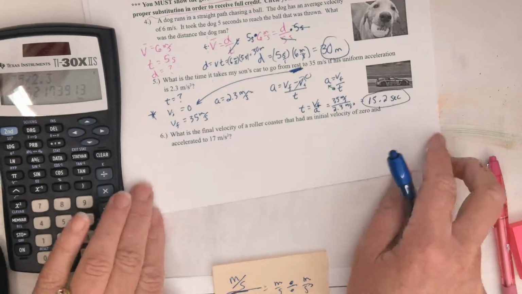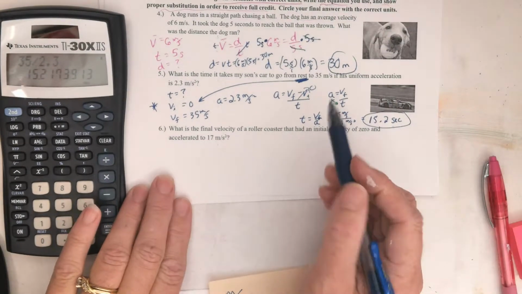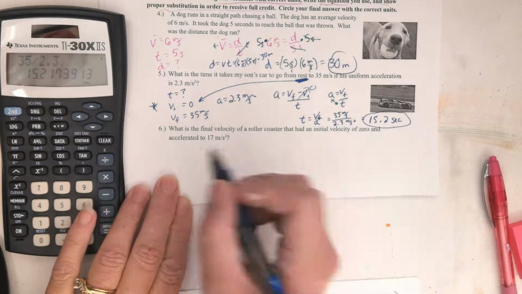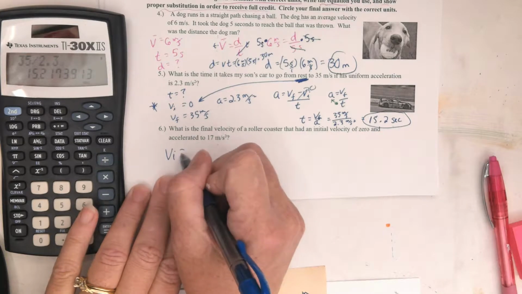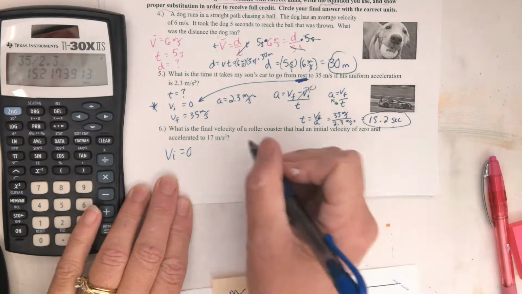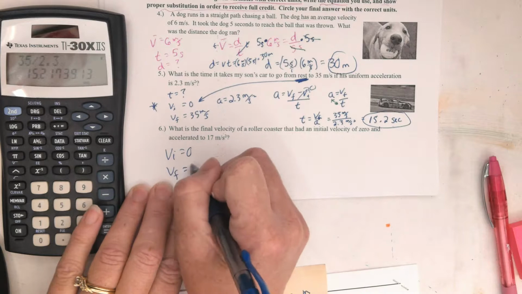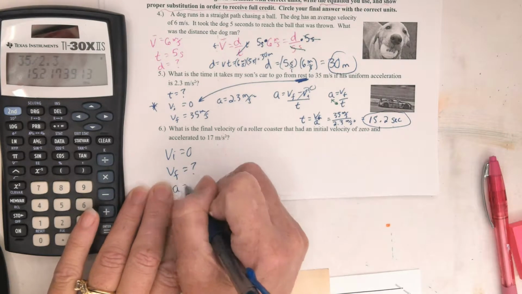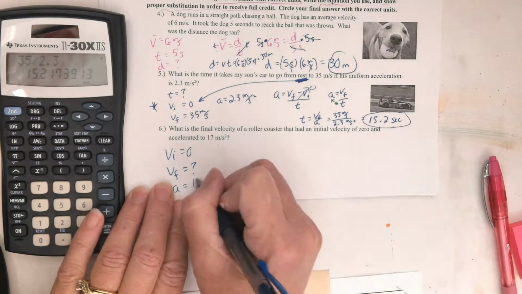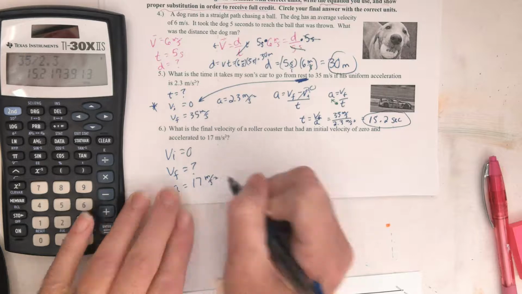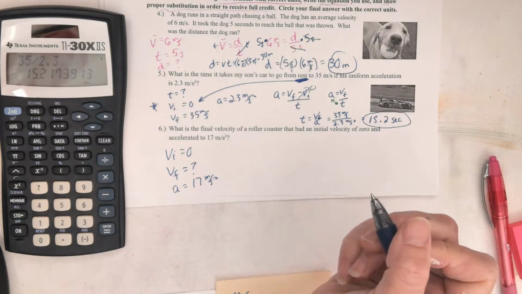All right, what's the next one? What is the final velocity of a roller coaster that has initial velocity of 0? We're looking for V final. We don't know what that is. And the acceleration is 17 meters per second squared. Do we have everything we need? Darn it.